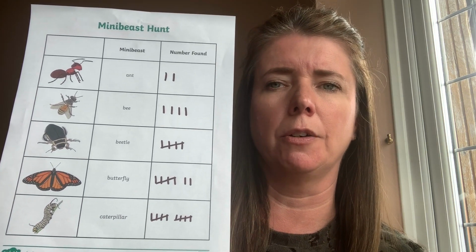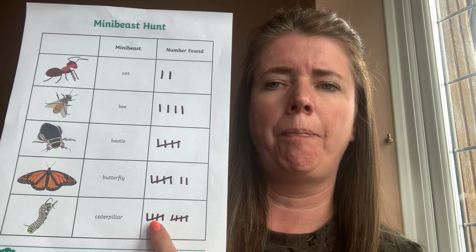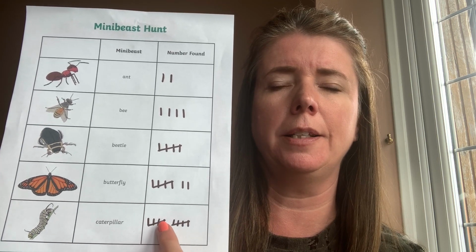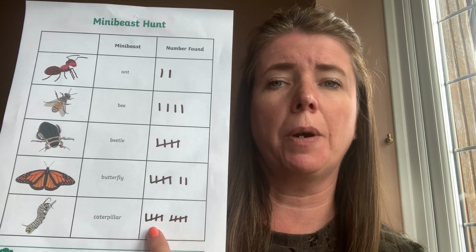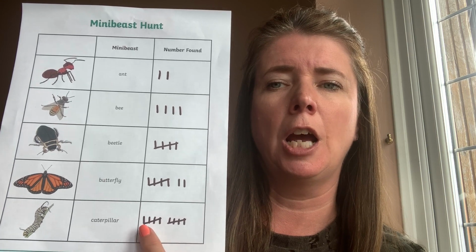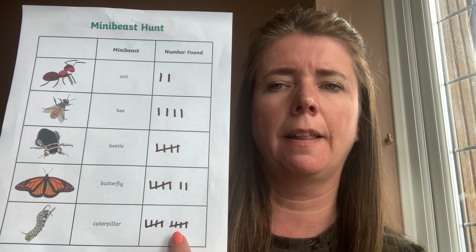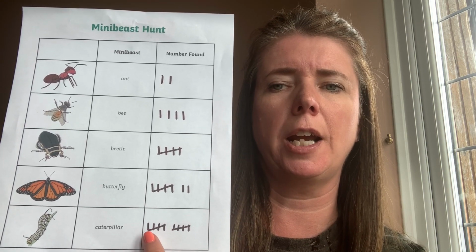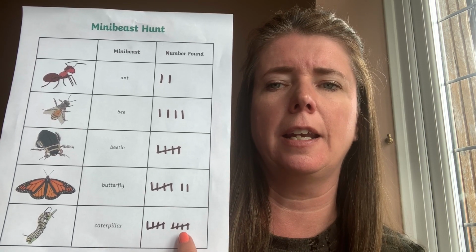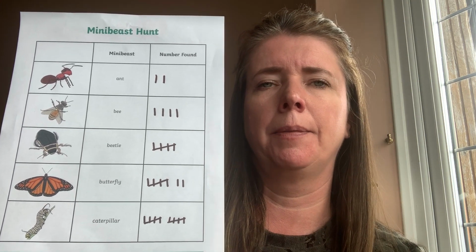The last mini beast I looked for was a caterpillar. Let's see how many I counted. Again, we've got our gate sign, so we know that our gate number of lines equals 5. So a quicker way to count, rather than counting every line individually, would be to count in 5s. And we've got 1, 2 lots of 5, 5, 10. We can count the numbers individually just to check. 1, 2, 3, 4, 5, 6, 7, 8, 9, 10. So I counted 10 caterpillars.